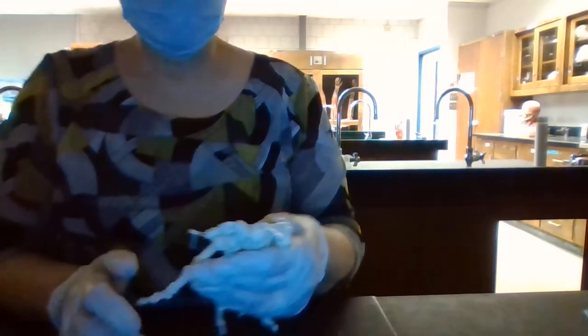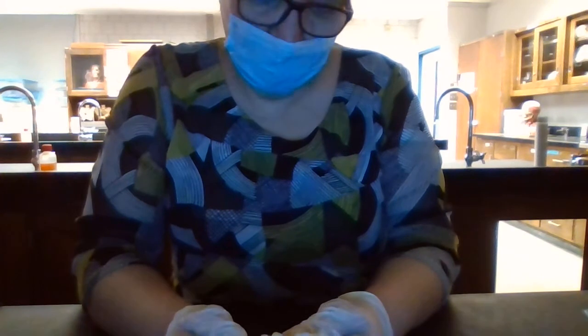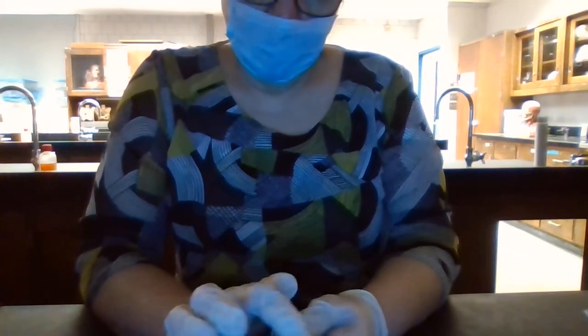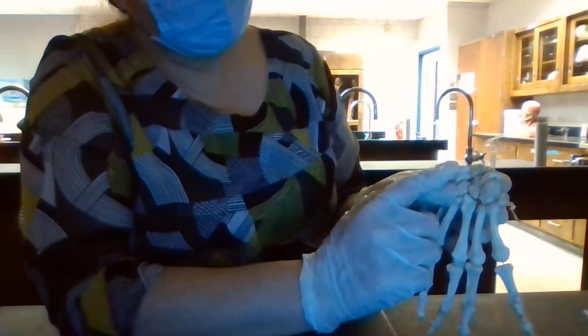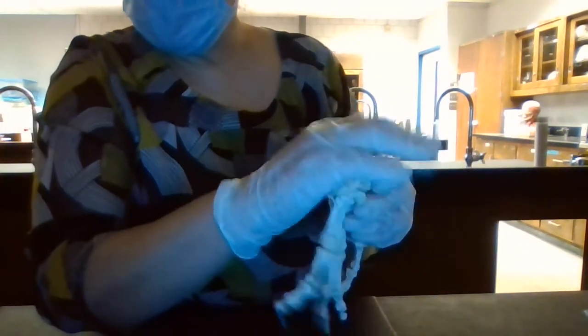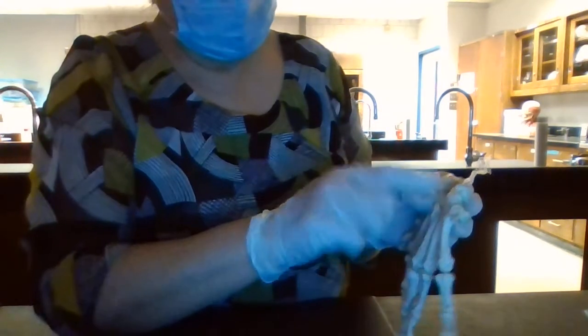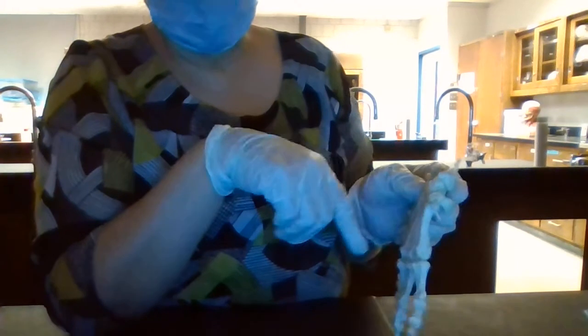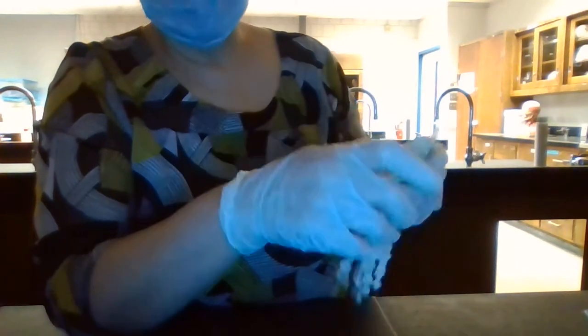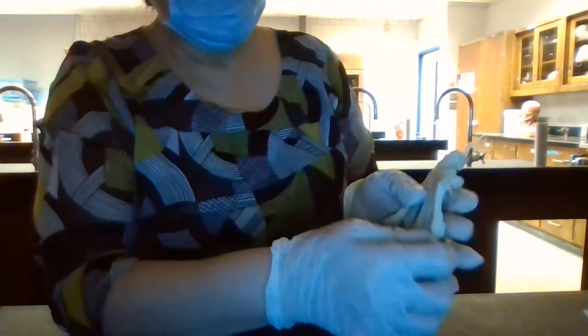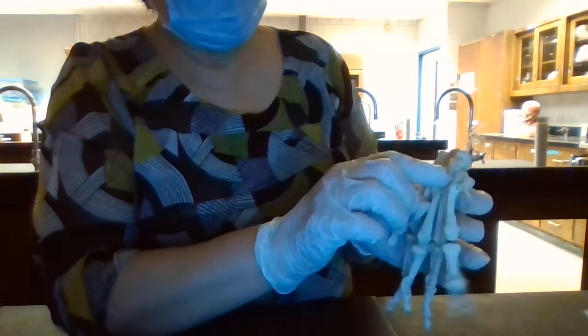Okay, let's talk about the carpal bones. The carpal bones are divided into proximal and distal rows. Proximal row, distal row. Why is it proximal? Because it's close to your forearm. And distal is far away from the proximal row. That's called the distal row.